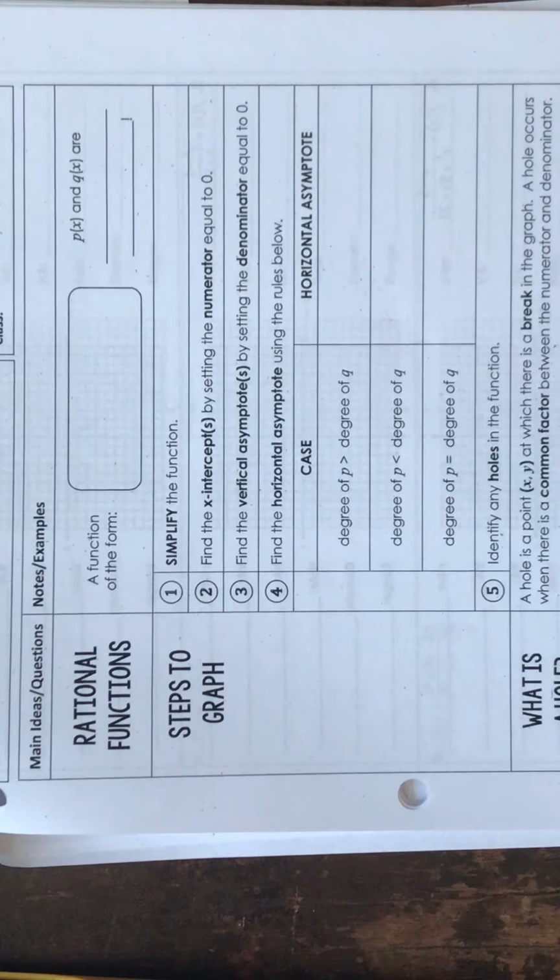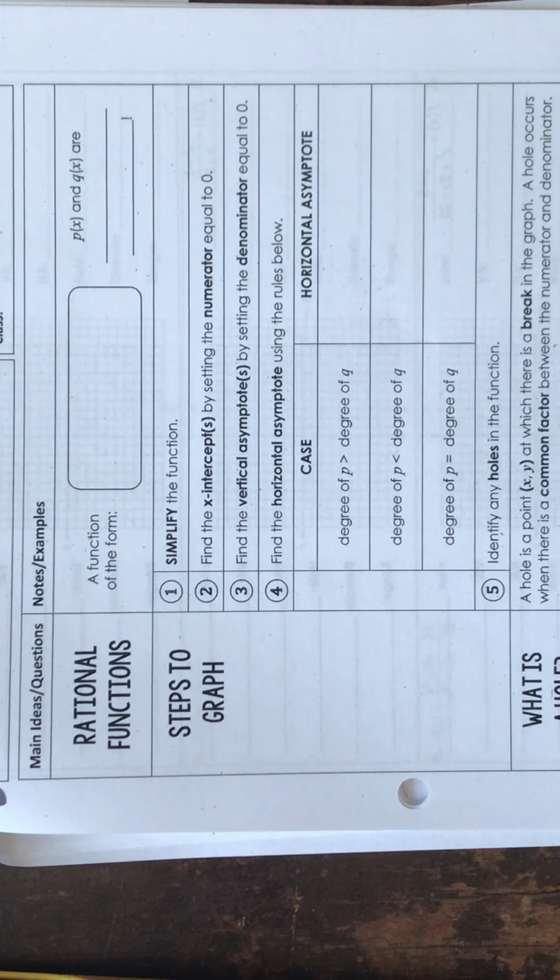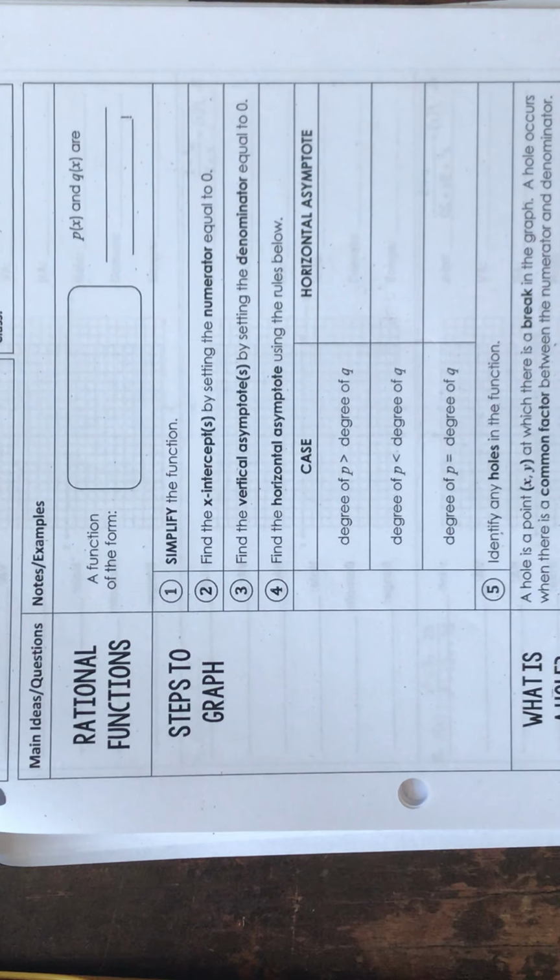We are going to move on from reciprocal functions, which is what we were graphing last week, to rational functions. The difference between these two is that with a rational function, there is the opportunity to have a variable in the numerator as well as the denominator. Remember, with a reciprocal function, it was just like 1 over x or 5 over x, something like that.